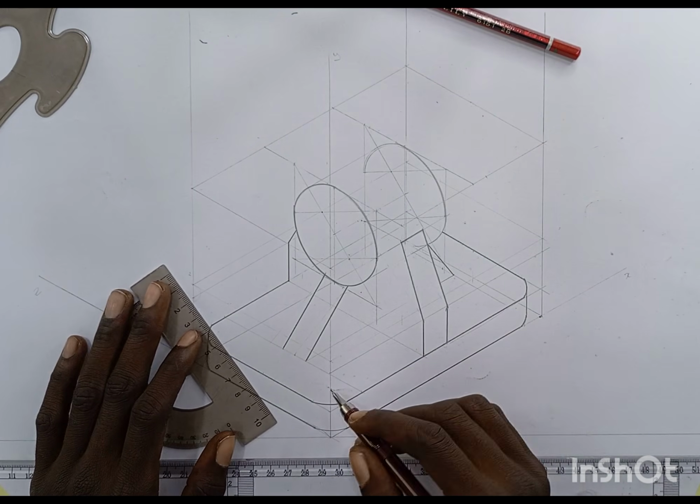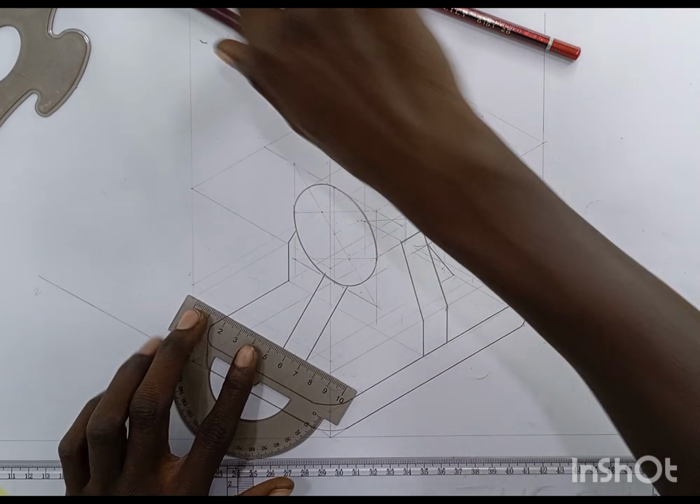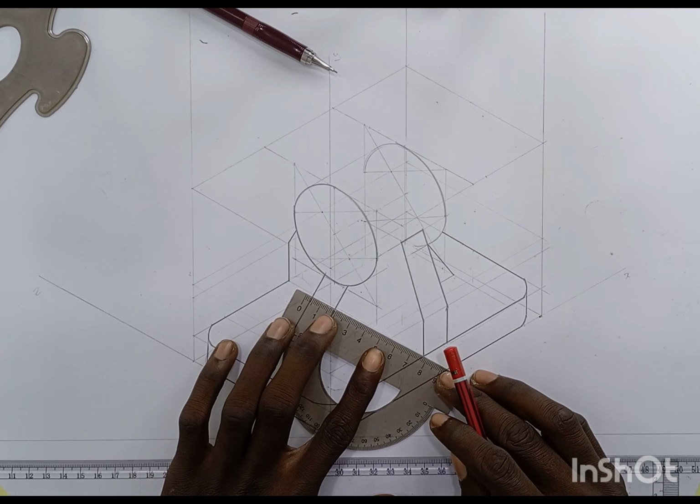So now I want to darken these 2 points where they meet, like this. I want to darken here.